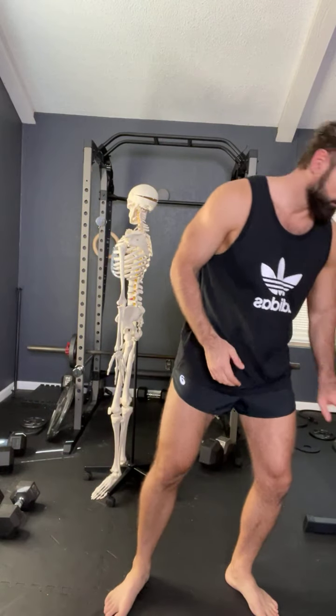Okay, integrate. Now, a few things with integration. You don't have to do too much core work in general if you turn every exercise into a core exercise. So for example, instead of doing a seated overhead press, like we mentioned, do a standing overhead press. You're training your core already a tremendous amount. So you only have to supplement with certain core exercises.